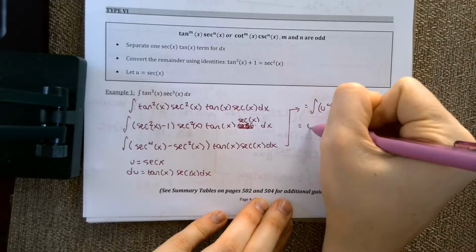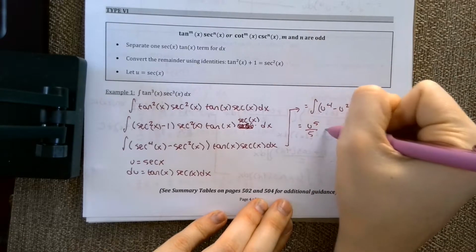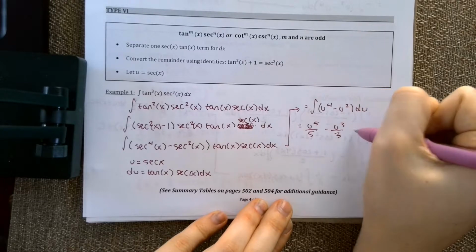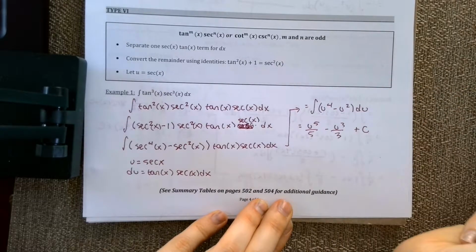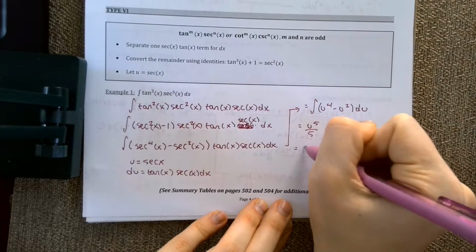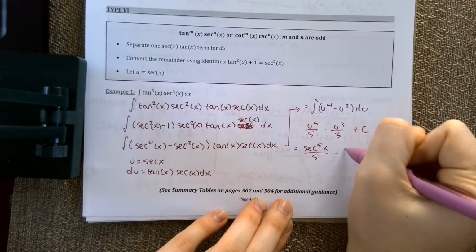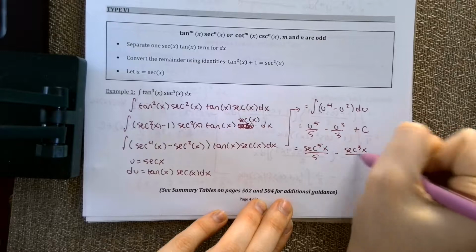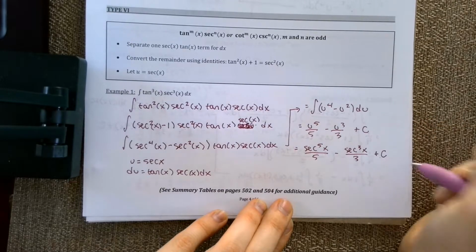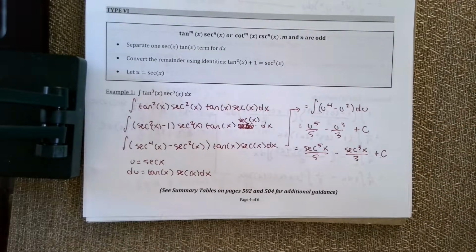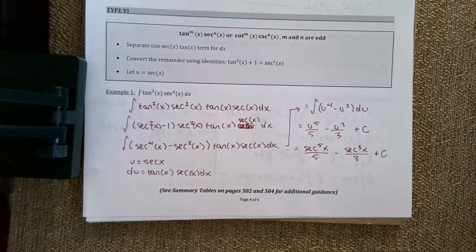When I integrate, I get u to the 5th over 5 minus u cubed over 3 plus c. Final answer: secant to the 5th x over 5 minus secant cubed x over 3 plus c. Okay. All right, and that is all of the types.